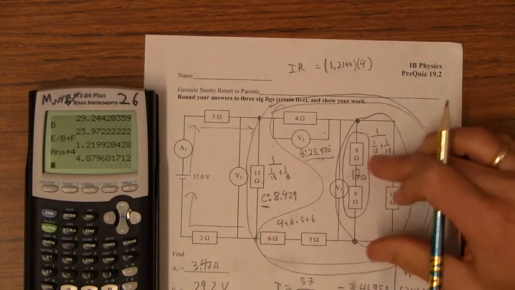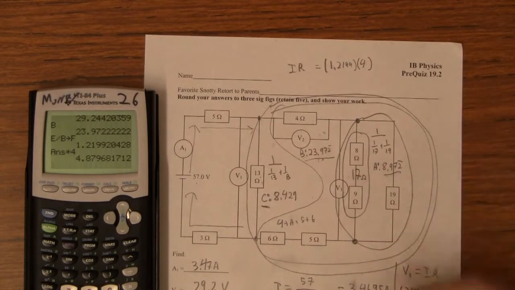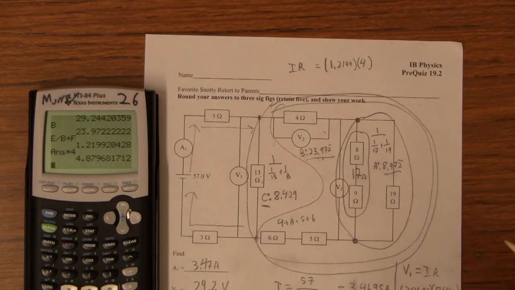Find the currents and things down inside there. Okay. So let's find V3 now. Okay. V3 is going to be IR.